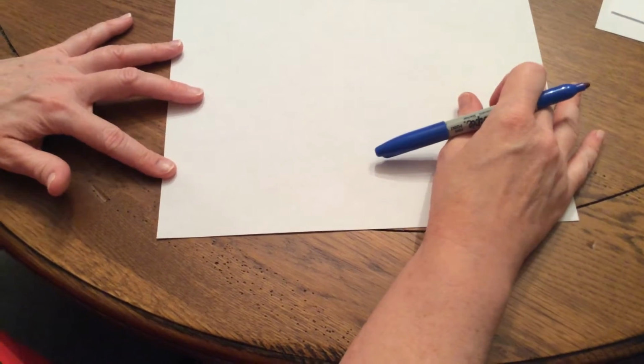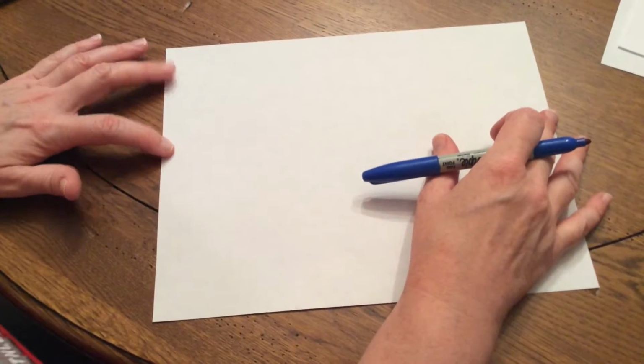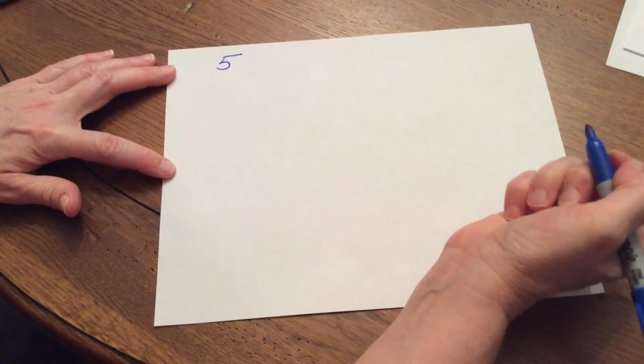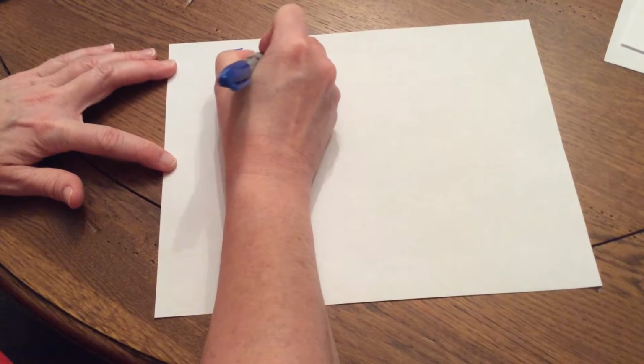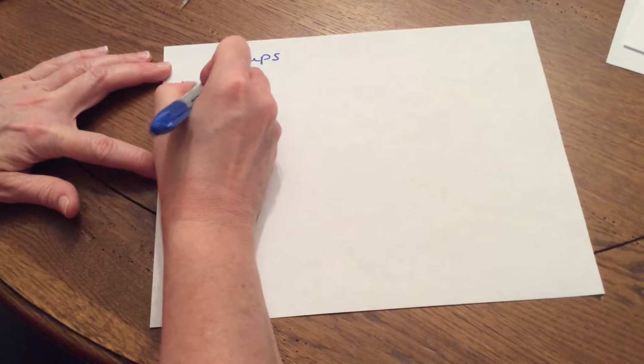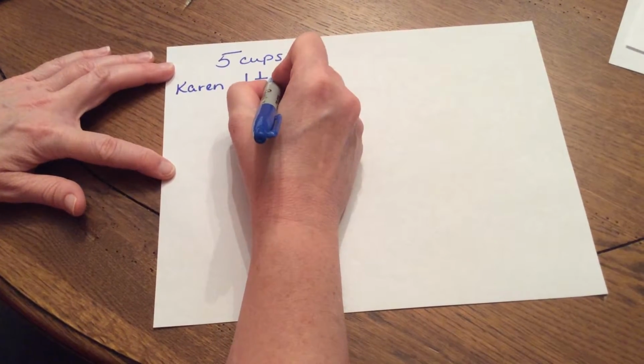Okay, so this is going to be our practice. So we have a recipe that calls for 5 cups of sugar. Karen has 1 1/2 cups of sugar.